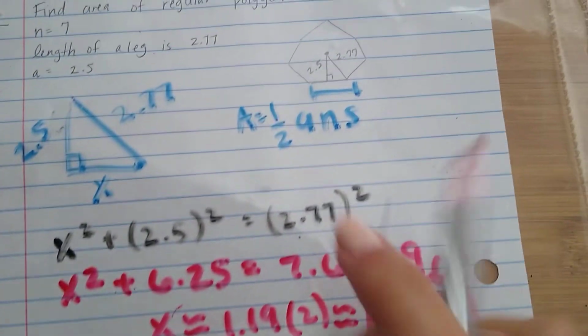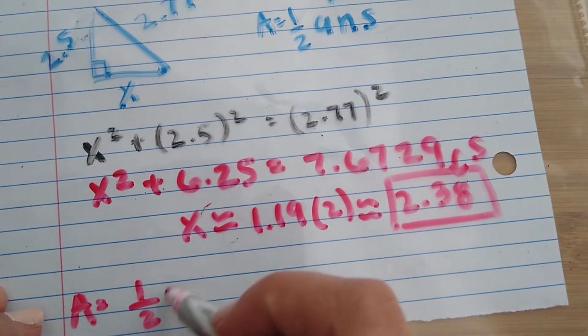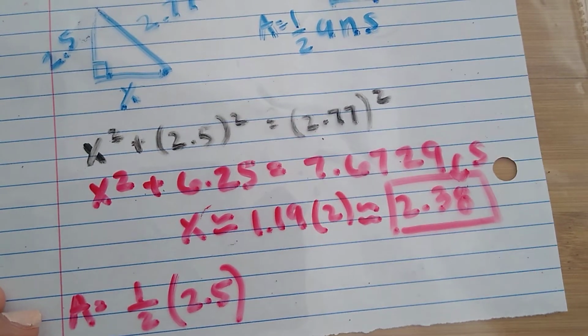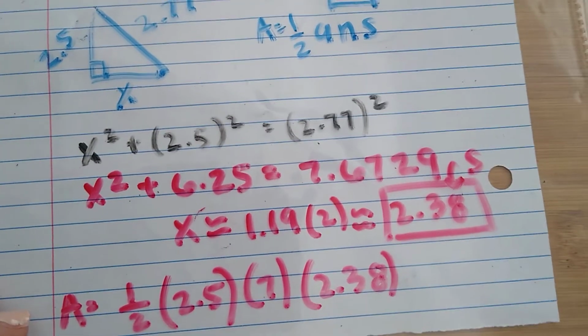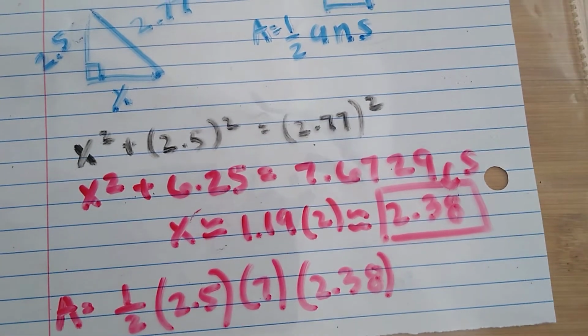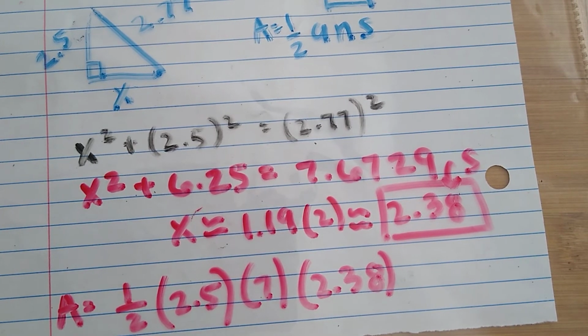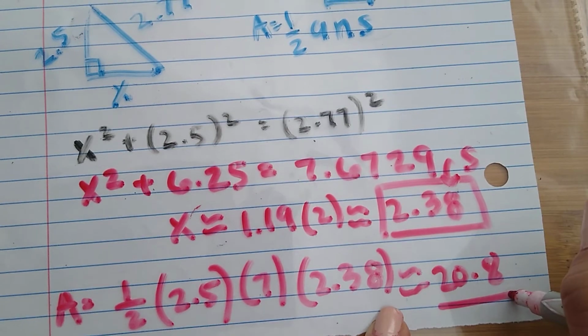So then I'm going to go ahead and use my formula here. Area equals, I'm just plugging everything in, 1/2 times 2.5 times 7 times 2.38. And when I do that, let's see, what do I get? I get about 20.8. And I'm just rounding it to the nearest tenths here.